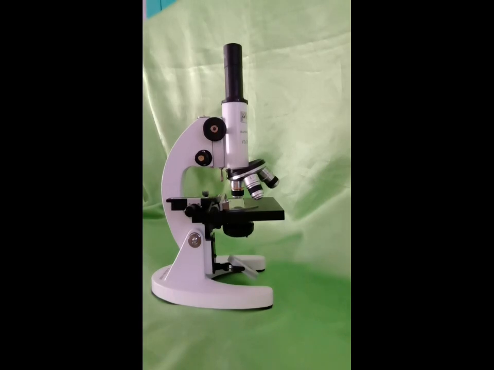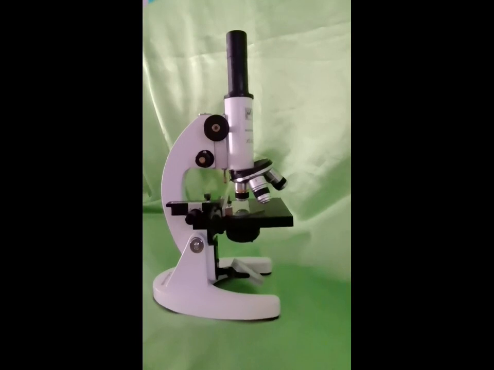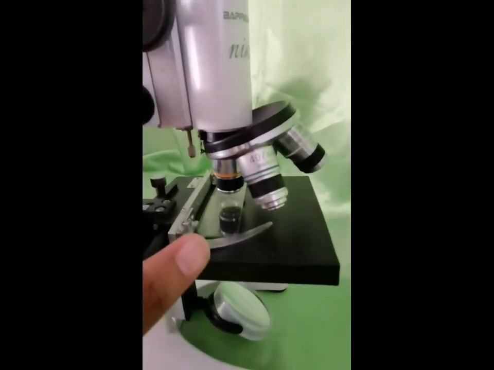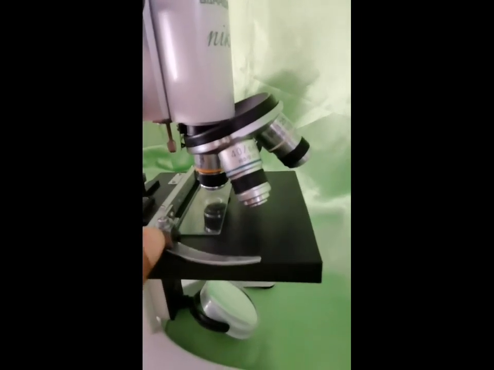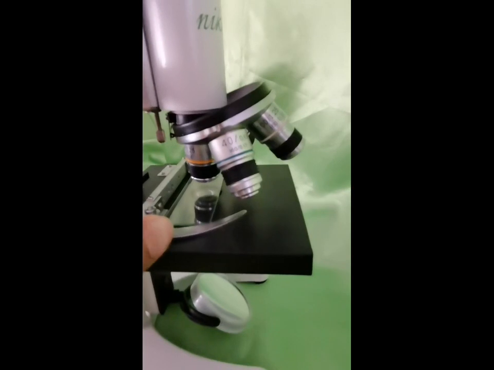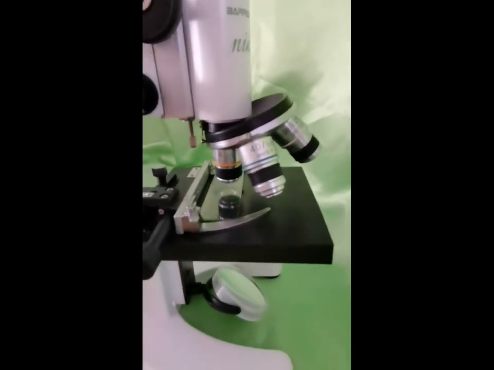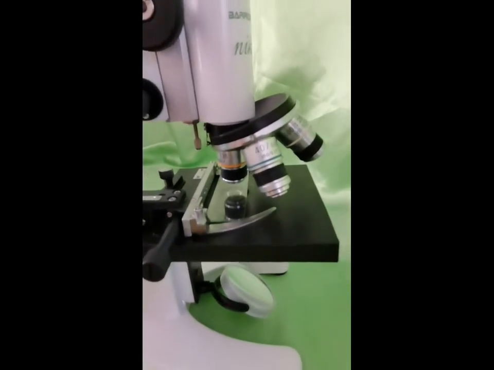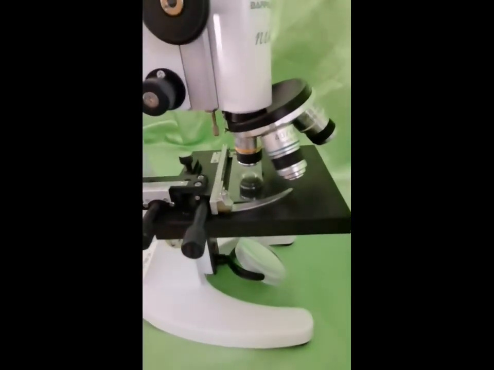And lastly, we have the stage clip. These are 2 metals that clip or connect on the upper part of the stage. They hold the glass slide in place. The glass slide is where the specimen, a sample of any material to be observed, is mounted.